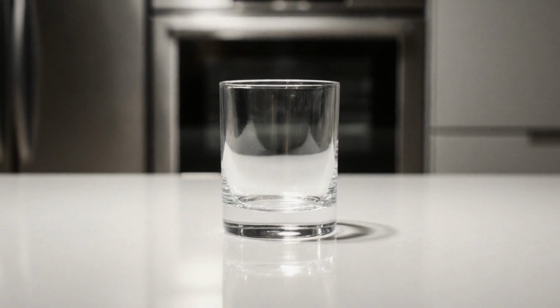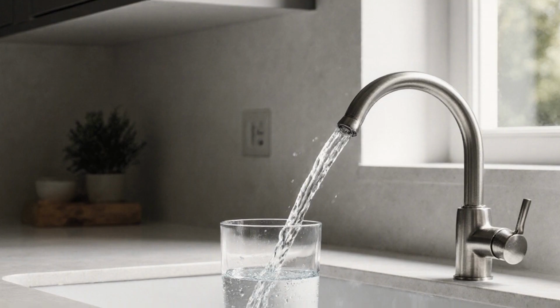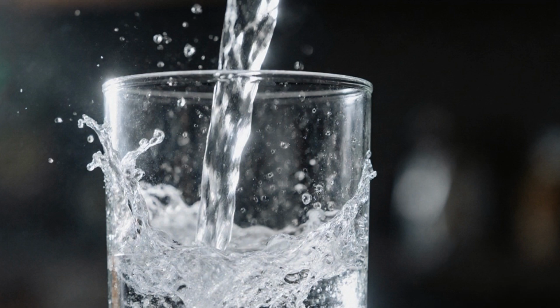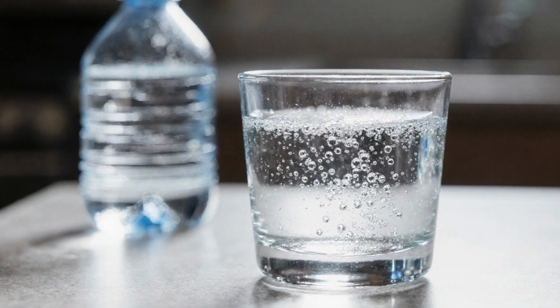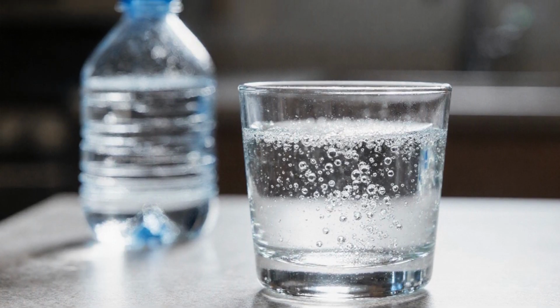Obtain a clear, transparent glass for filling. Use plain water for the filling process. Pour the water into the glass. Fill the glass to approximately 3/4 of its capacity.